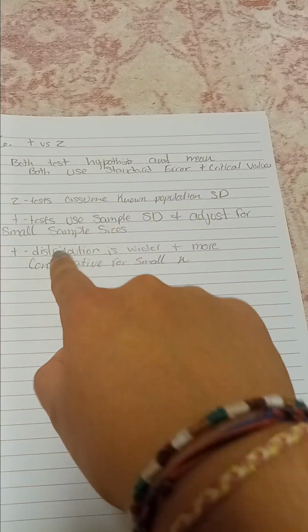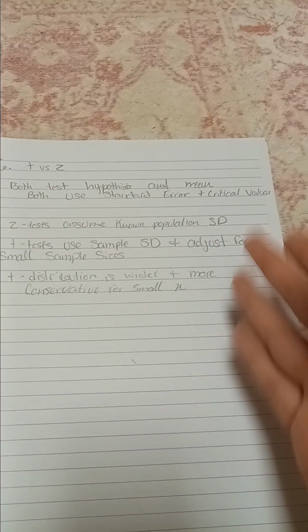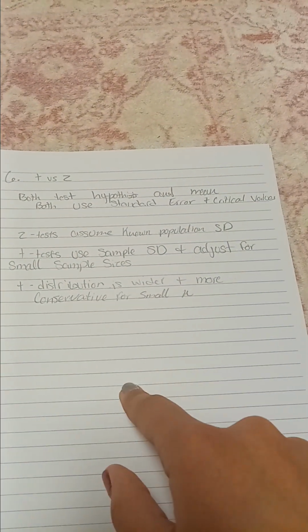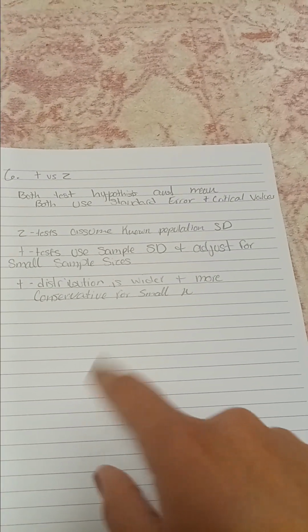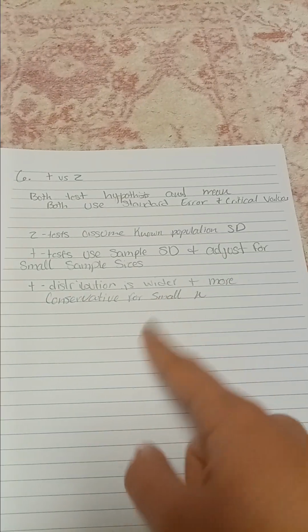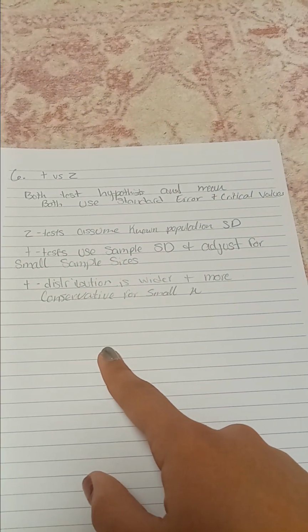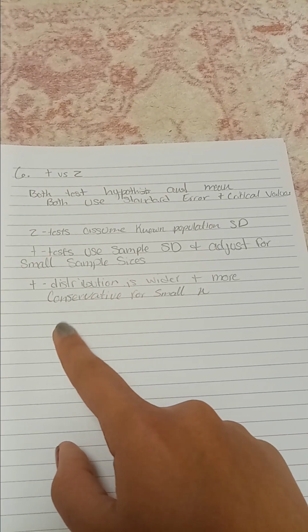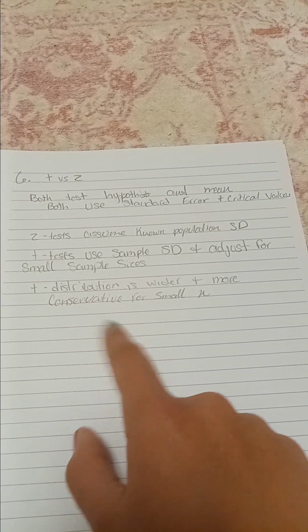Now, your t versus your z. Both of these test the hypothesis about the mean, and both use the standard error and critical value. Now, z-tests assume a known population standard deviation, and t-tests use the sample standard deviation and adjust for small sample sizes. The t-distribution is wider and more conservative for small numbers.